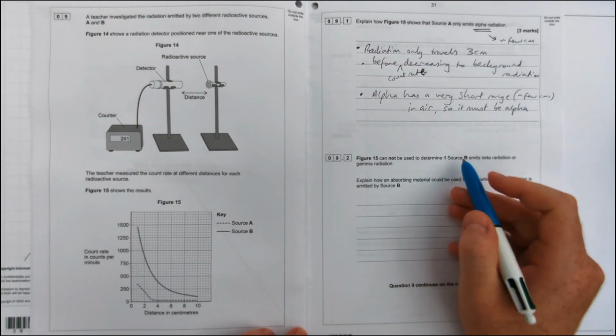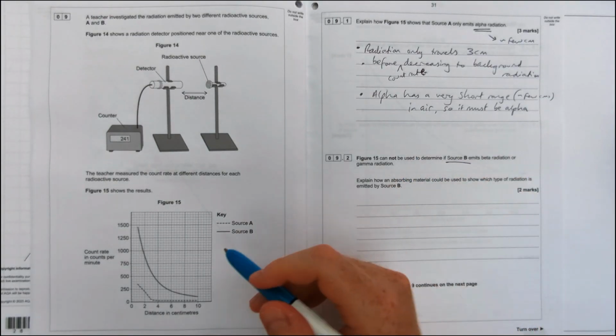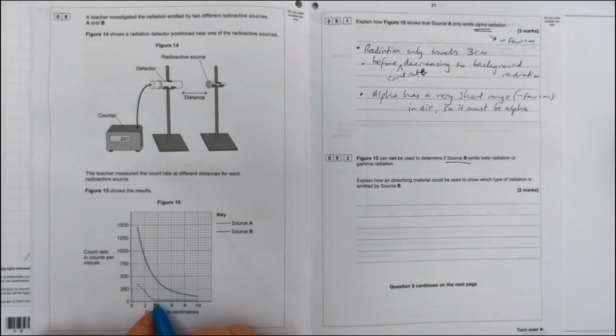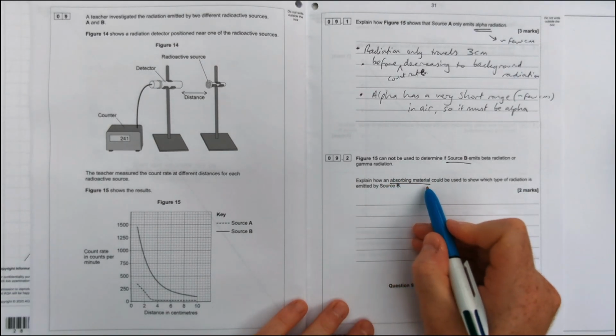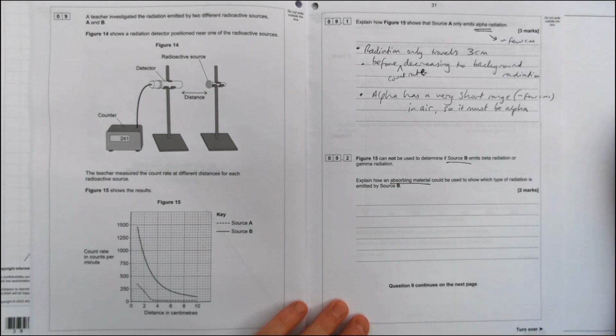The next one we're going to talk about is if source B emits alpha, beta or gamma. Now we don't really know, because if we increase it a lot, obviously it's decreasing, but we haven't got enough information, we haven't got a big enough distance. The question doesn't worry too much about the graph though. It says what absorbing material could be used to show which type of radiation is emitted.